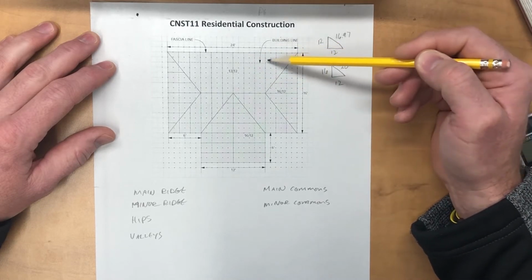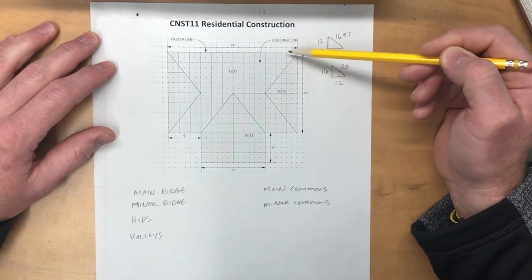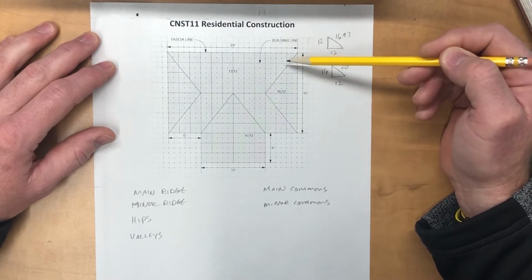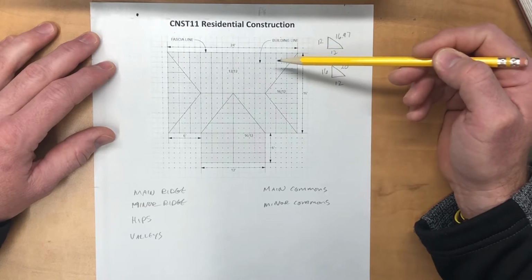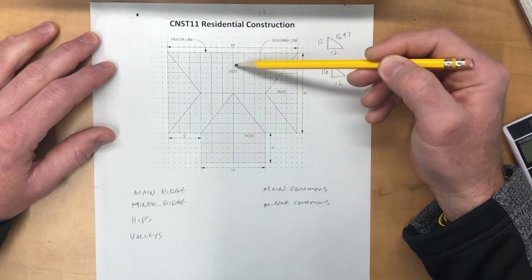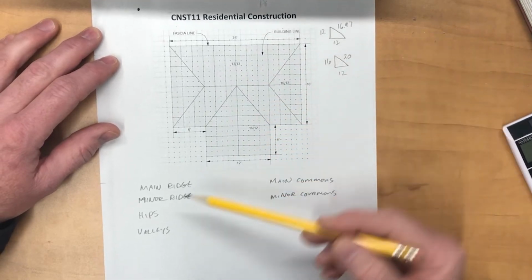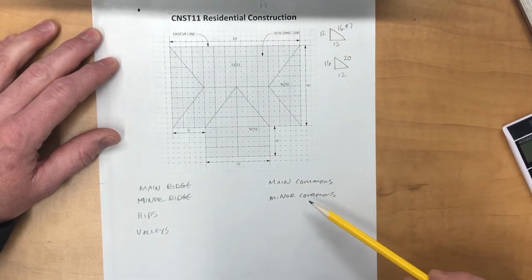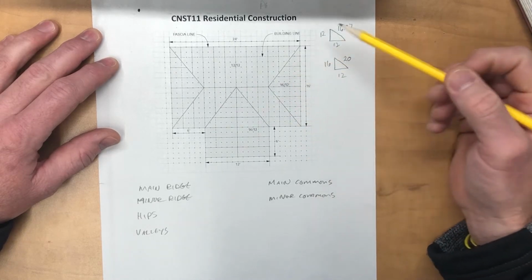If this is stick frame, chances are way better that they're 16 inches on center, but this drawing has them for 2 feet on center. The math is still the same. So we need to know lots of stuff. So I've got it written down here. I want to know the main ridge, the minor ridge, the hips, the valleys, the main commons, the minor commons, and then we'll get into the jacks after that.